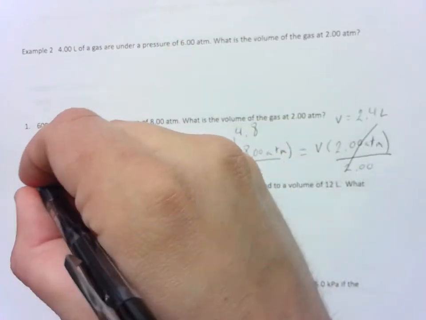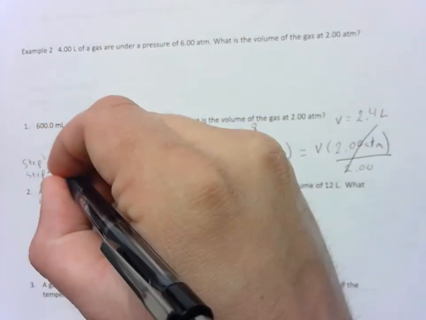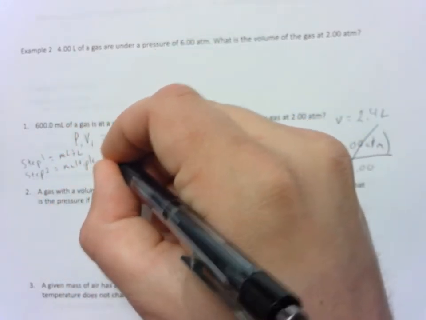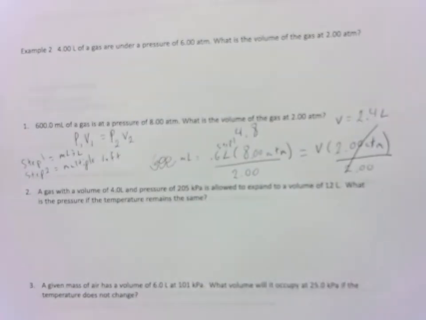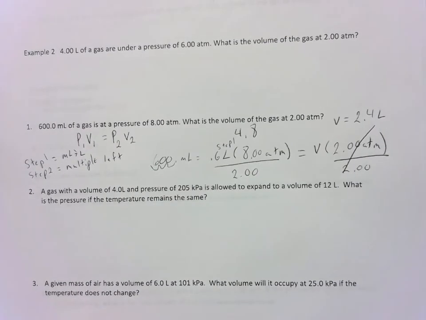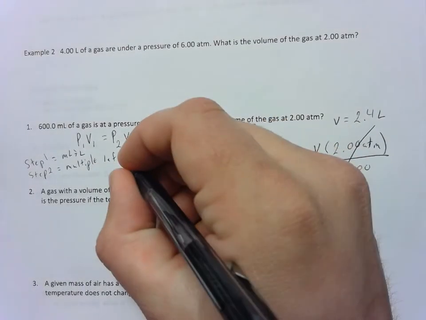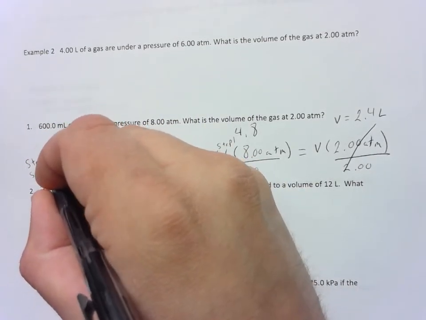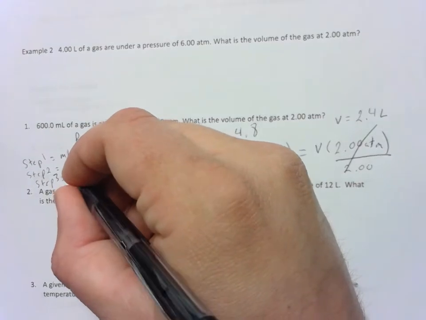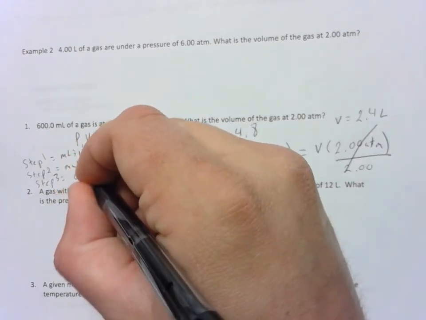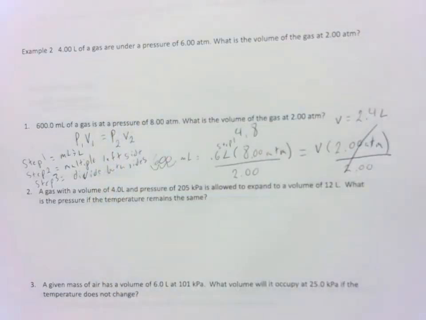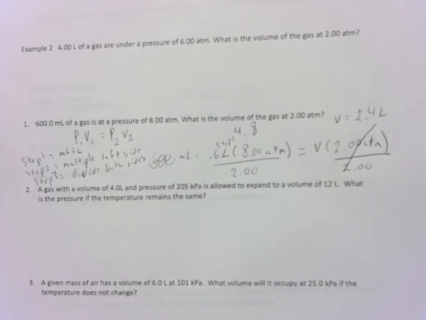Step 2: multiply, fix the left side. Step 3: divide both sides. Alright, so that's your steps for each one.